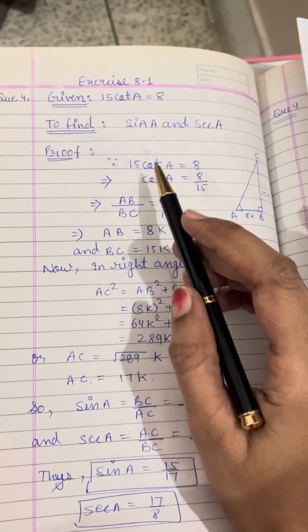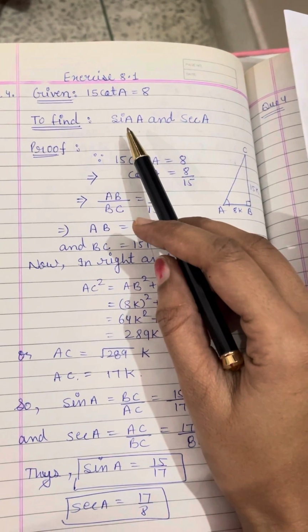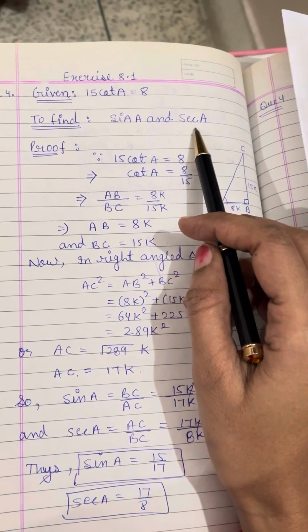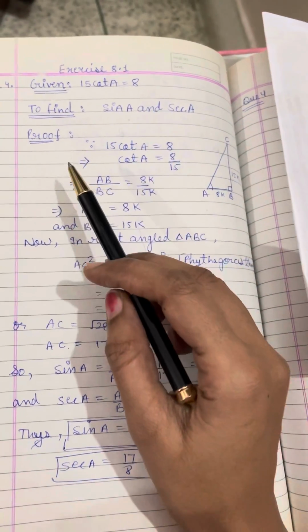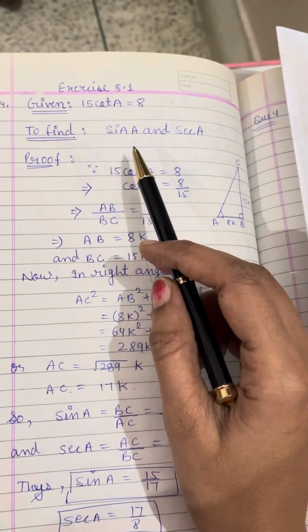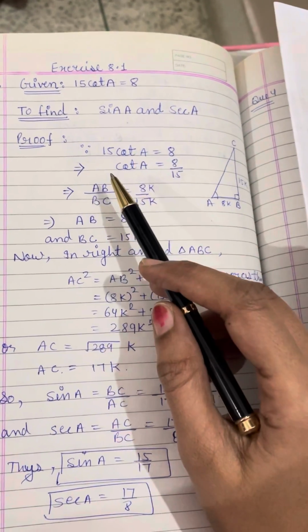So in this question we have to find the value of sine A and secant A. First, 15 cot A is equal to 8 is given. Now we have to find out the value of sine A and secant A.